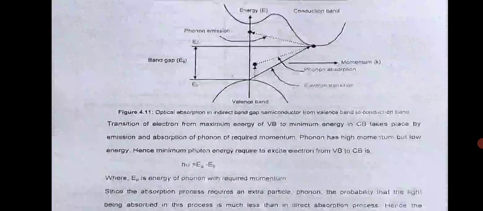In the figure of optical absorption in an indirect band gap semiconductor, from the valence band to the conduction band, we see energy E versus k.